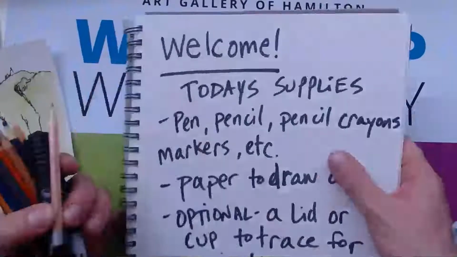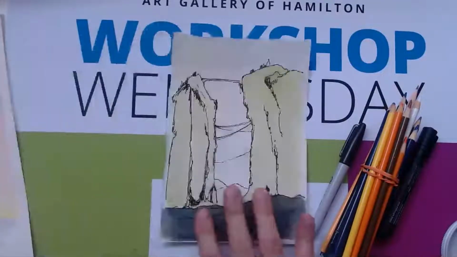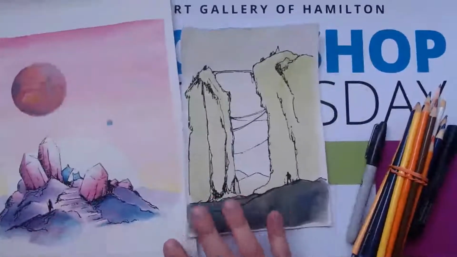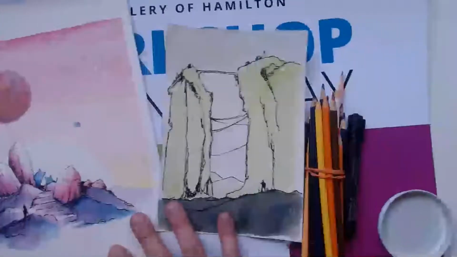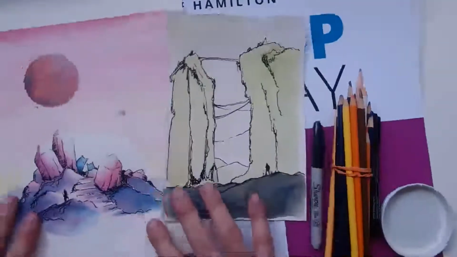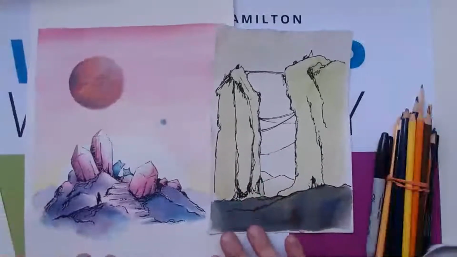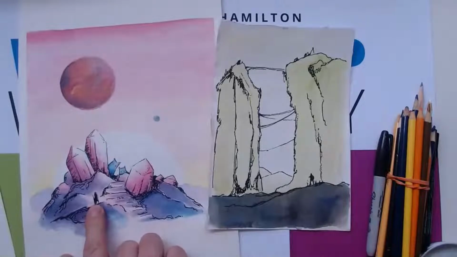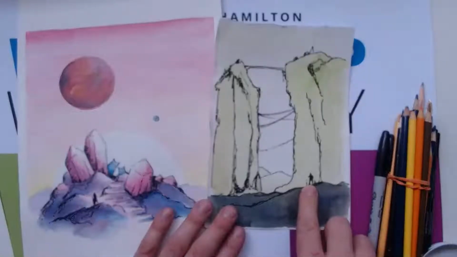All right, so let's move this aside. I have some examples here that I'm going to show you, a few that I've drawn. These two that I have under the camera here, you can see there's just a very tiny, small character looking in there.